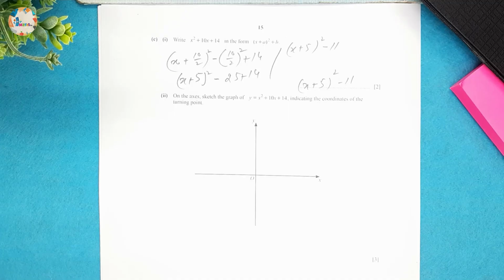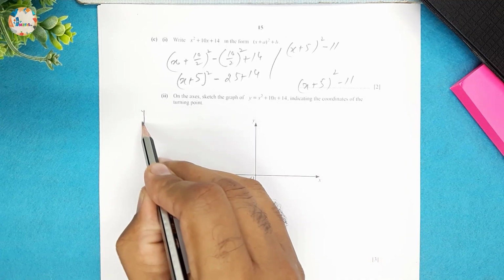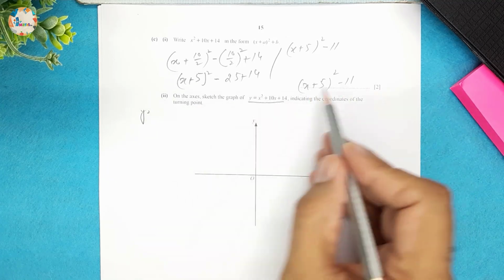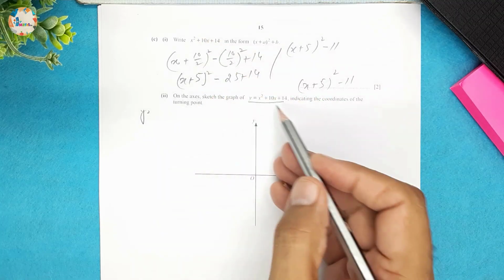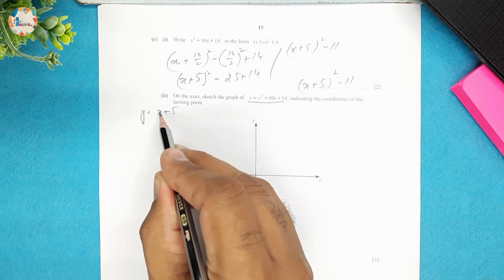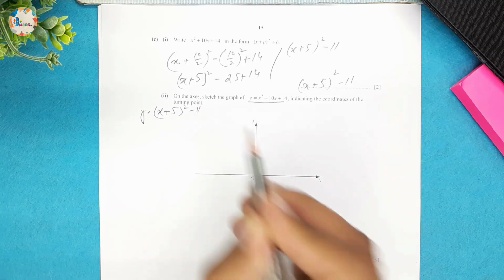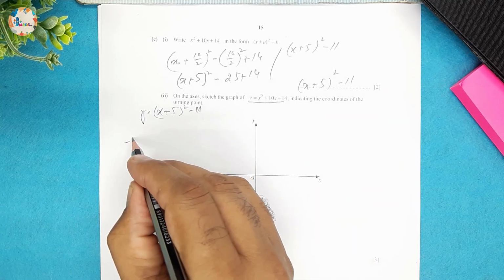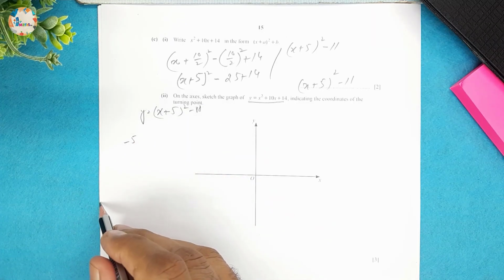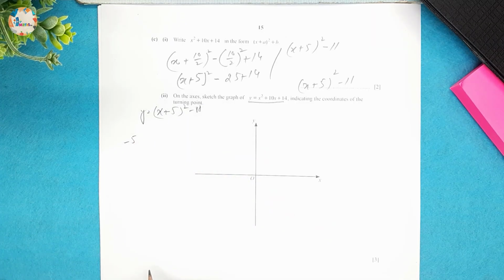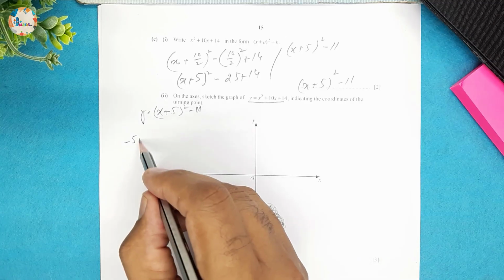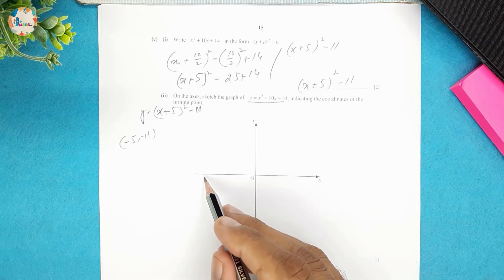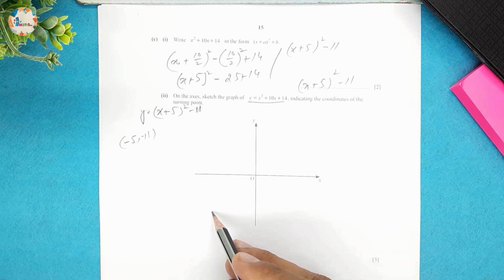To sketch this graph, basically we can write the equation y equal to this, which is also equal to (x plus 5) squared minus 11. So the minimum point is (minus 5, minus 11), which will be in this quadrant.